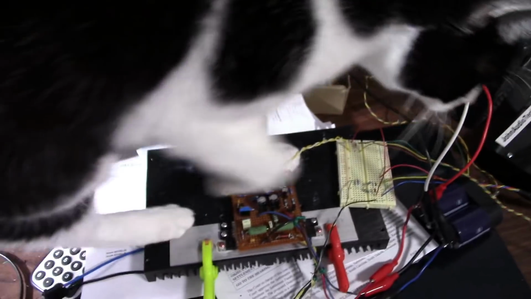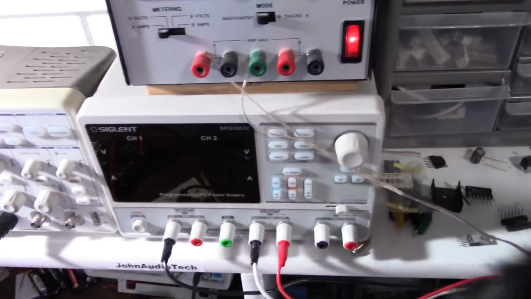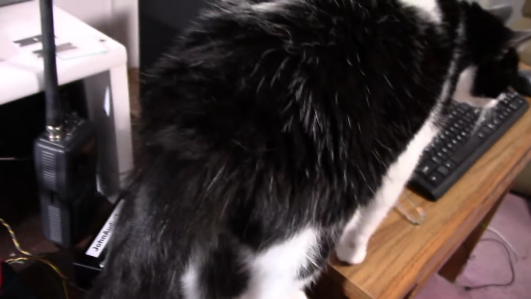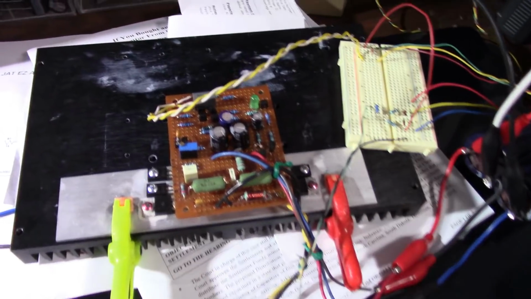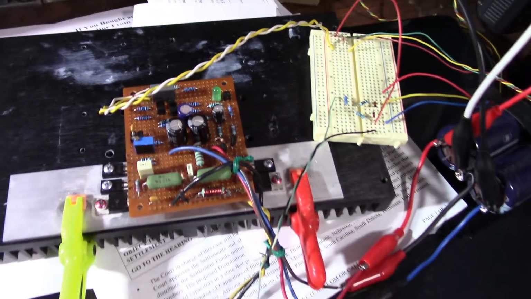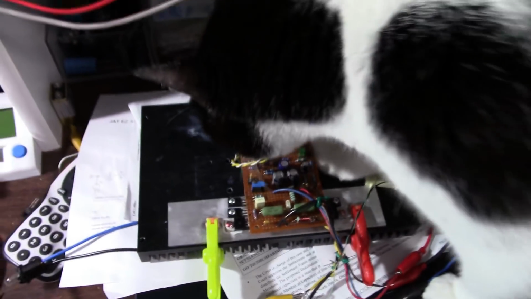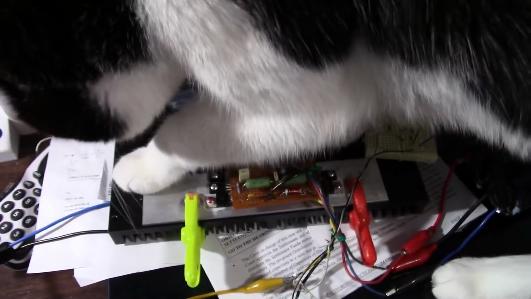Well, hi, Snickers. Power's off. Kitty's going to pass through here, going to check things out. Had to yell at him. I didn't want him stepping on this earlier when I had the power on. I don't want him shorting things out. And there's 64 volts across the rails. Come on, Snickers.